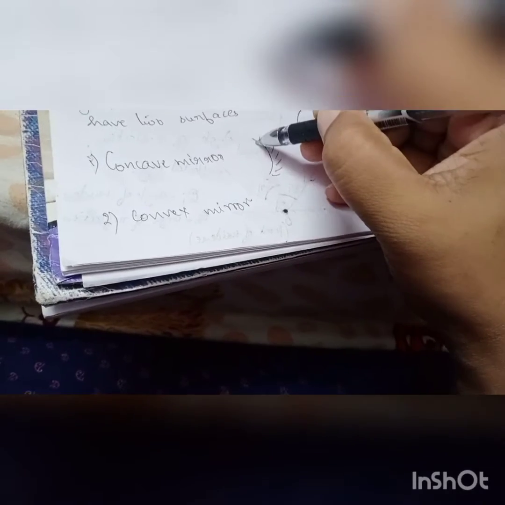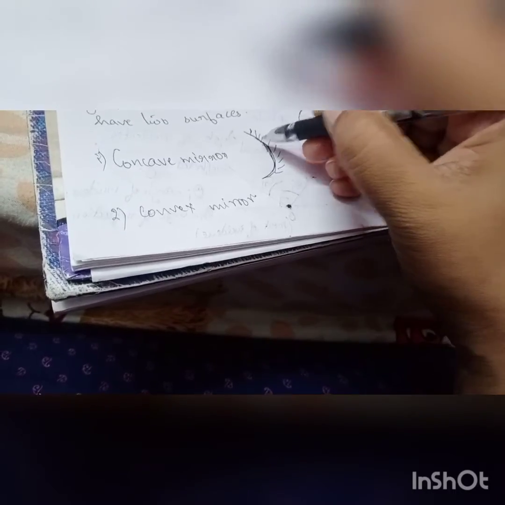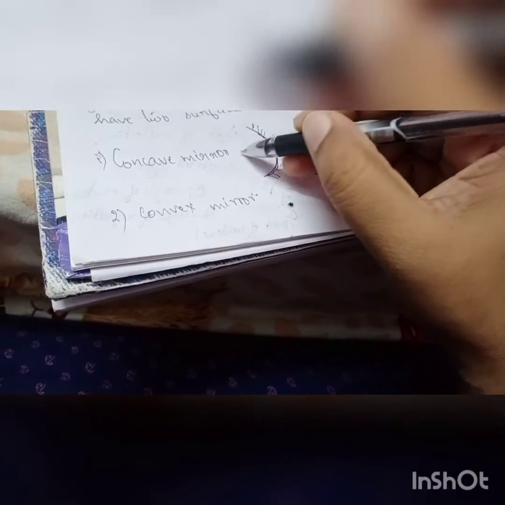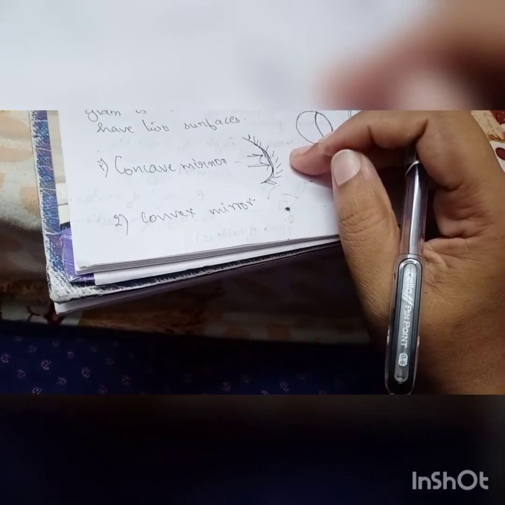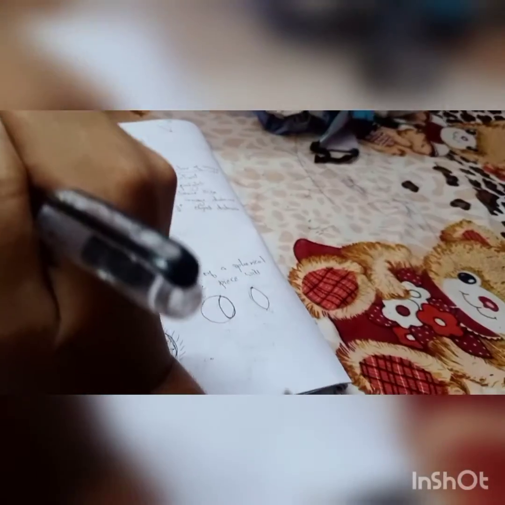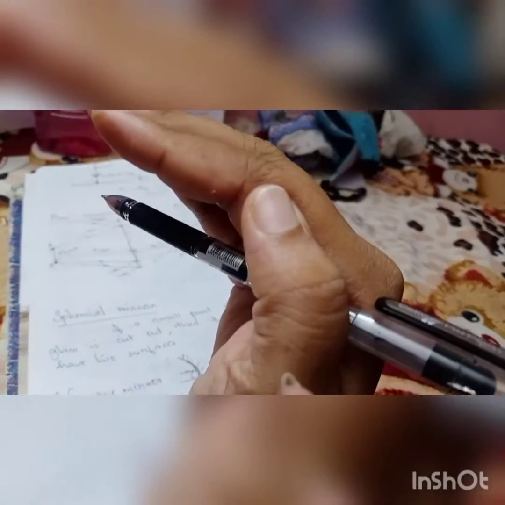This is how a concave mirror looks like. The coating will be given on the outside of the mirror, and reflection happens inside the mirror. This is how reflection happens. So if you put your hand like this, the outside part is the concave mirror, the polished surface, and all the light rays fall inside it. That is what is called a concave mirror.